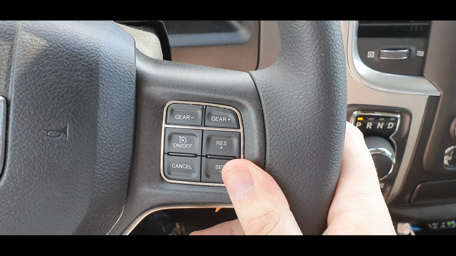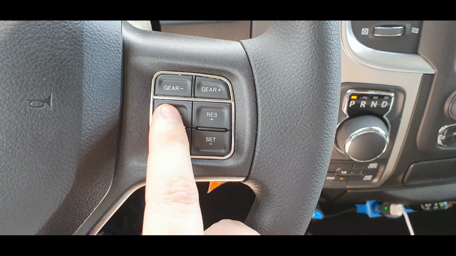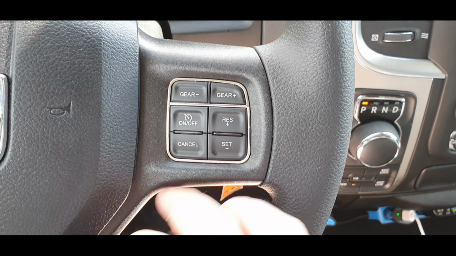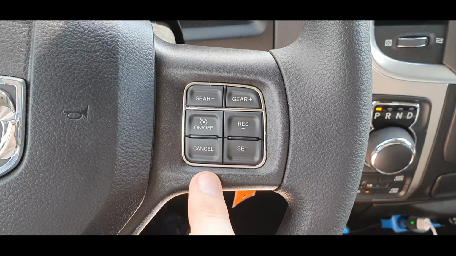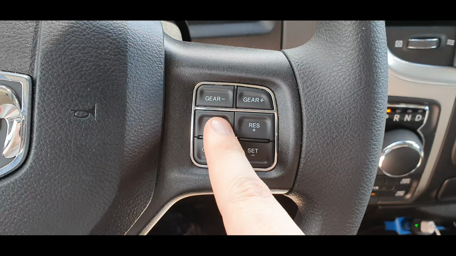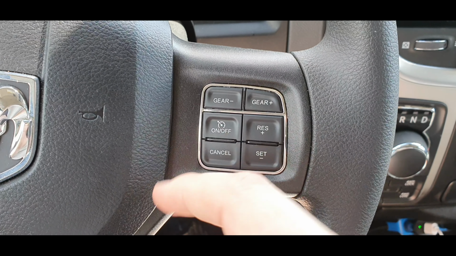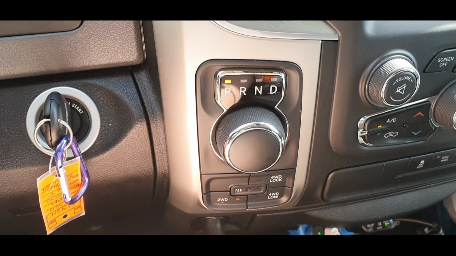Over here we have our cruise control settings and our gear plus and minus, so very easy to turn on, just hit on. And then when you're at the speed you want, hit set. And if you want to slow down, you can use the plus or minus, and obviously resume or cancel. Our gear won't really do anything since I'm not in that portion yet.